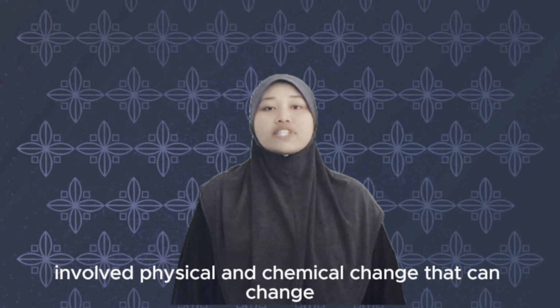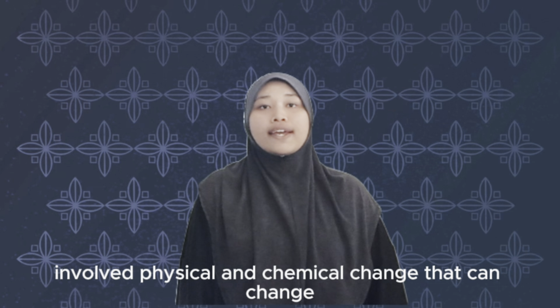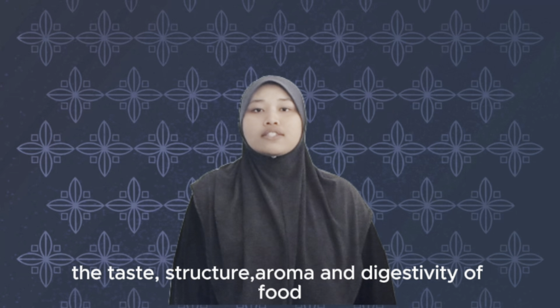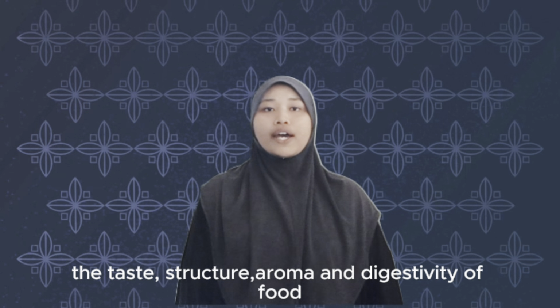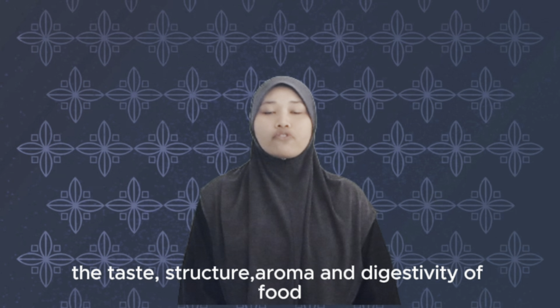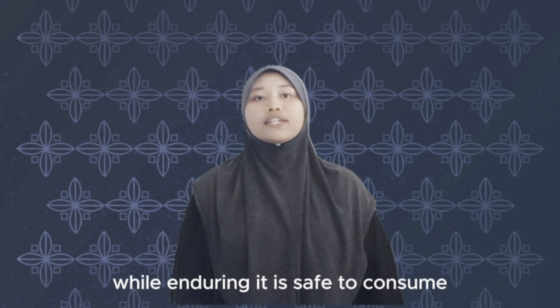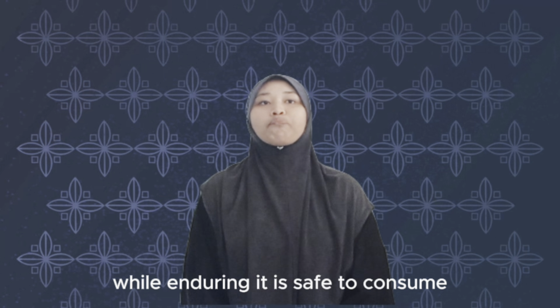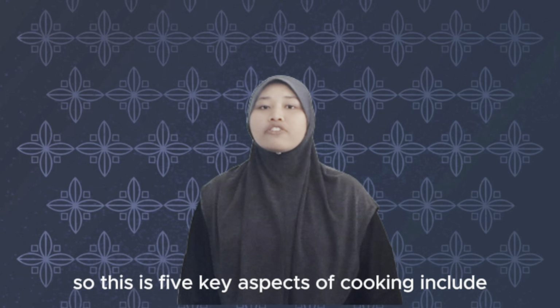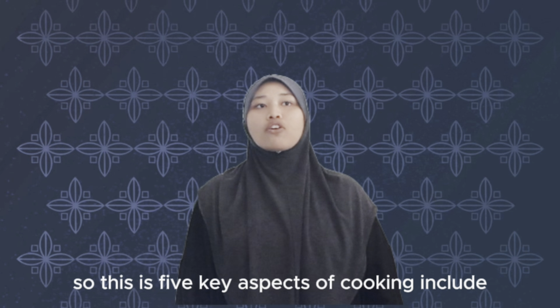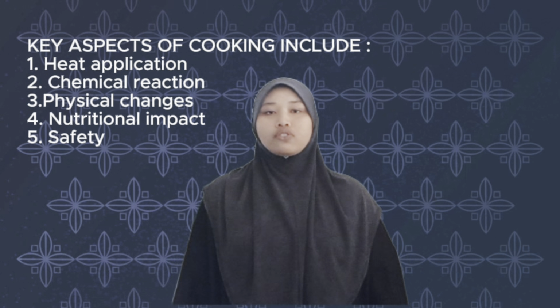It involves physical and chemical changes that enhance the taste, texture, aroma, and digestibility of food, while ensuring it is safe to consume. So, there are 5 key aspects of cooking.